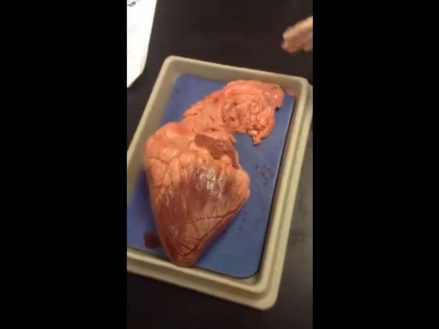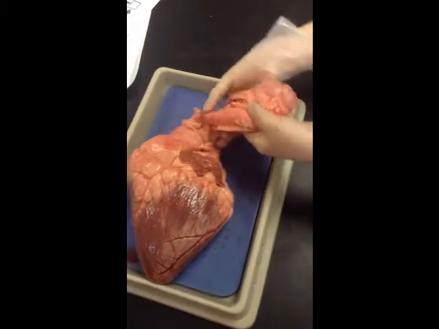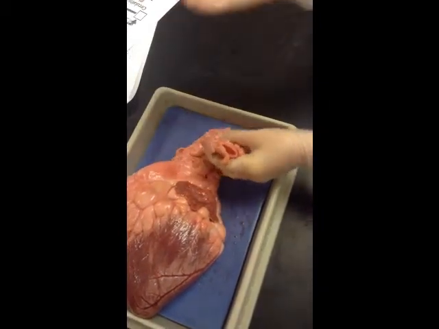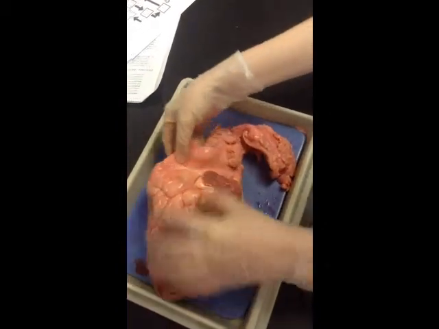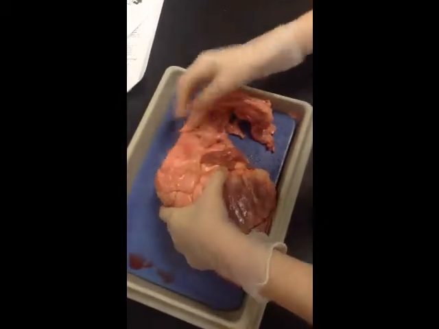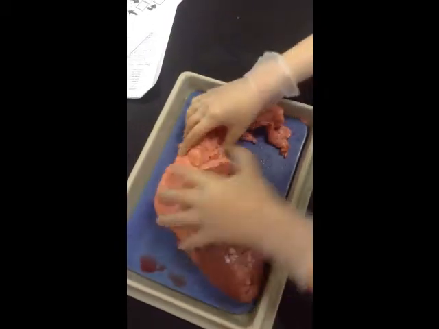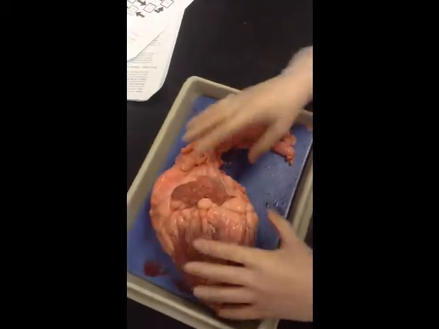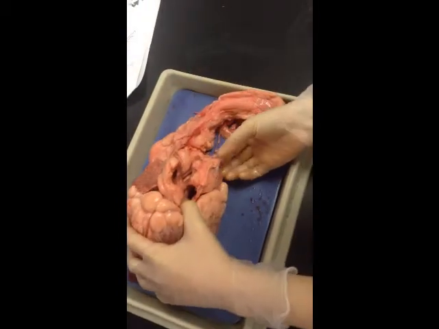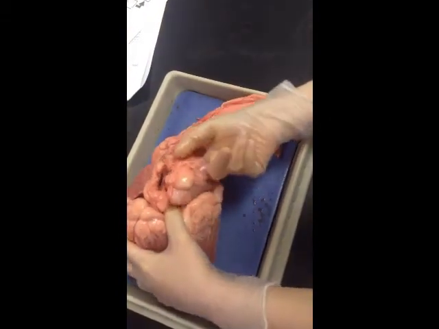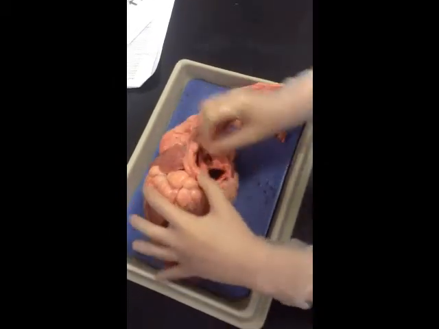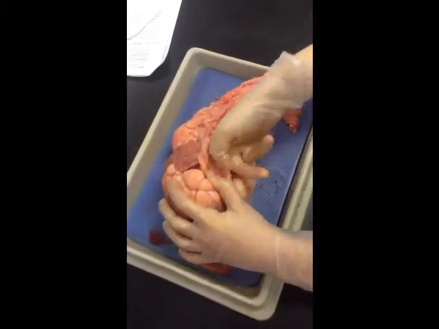So this is the external of the heart, and here we have the aorta. So this brings blood up to the head, away from the heart. Then here we have the pulmonary artery. So it goes over here. On this side we have the superior and inferior vena cavas. So this is the superior part, this is the inferior part. And then here we have the pulmonary veins.